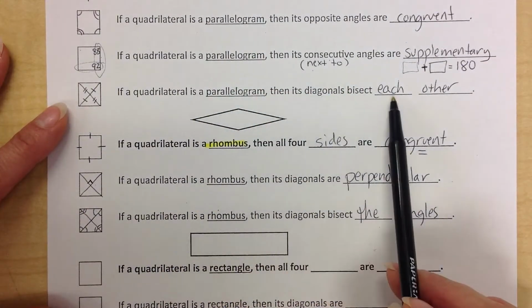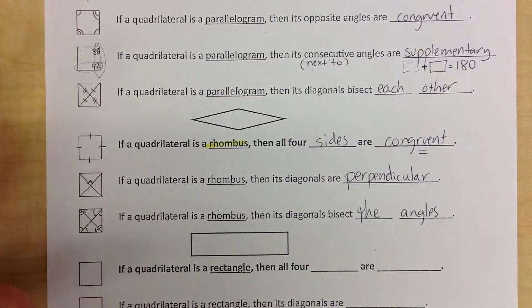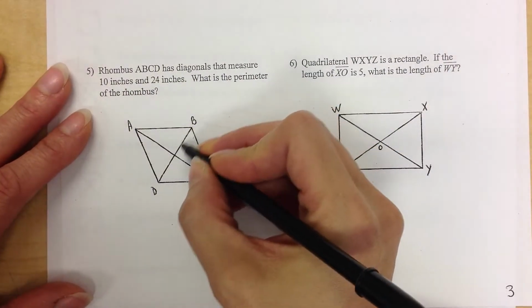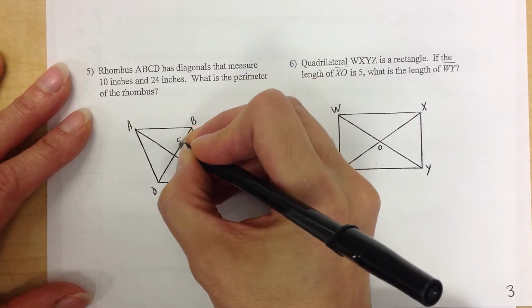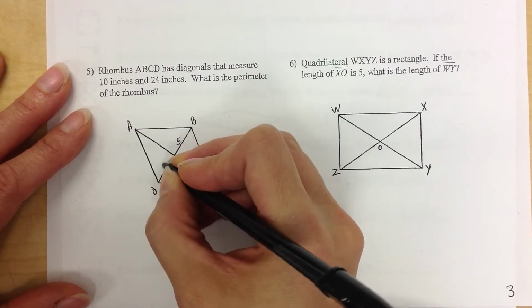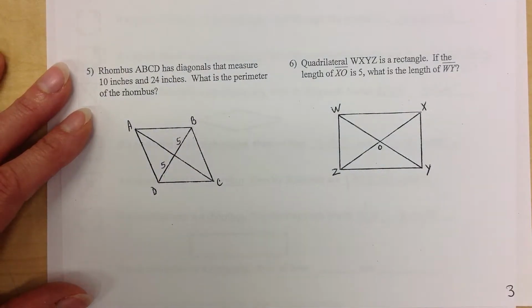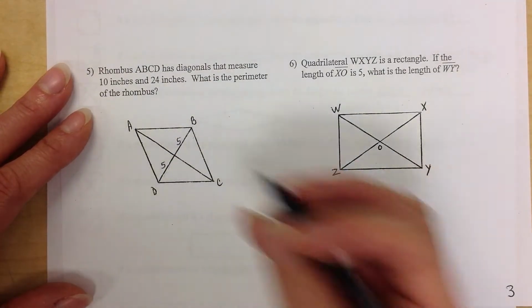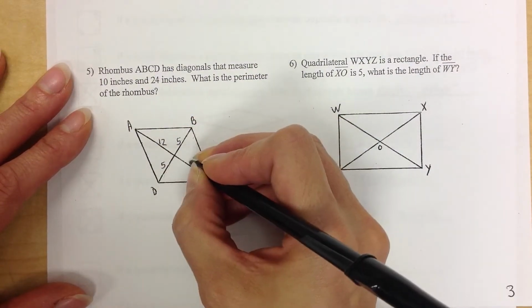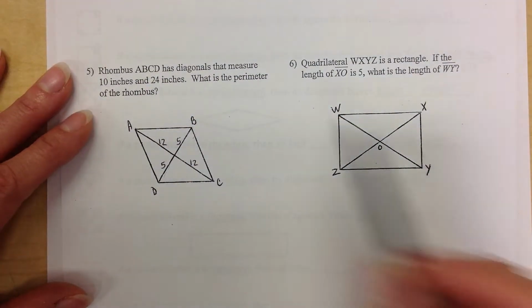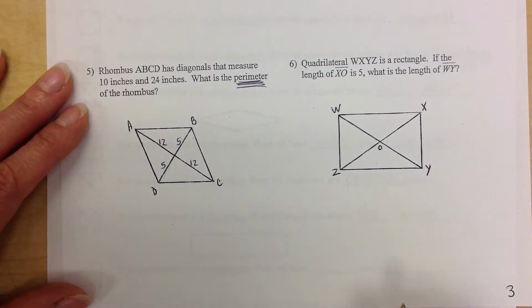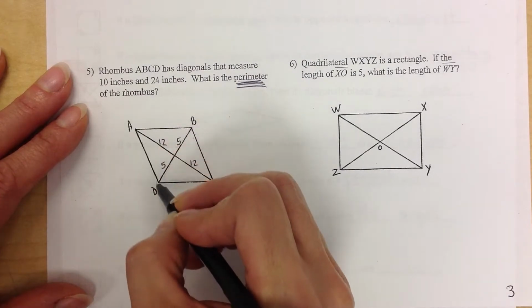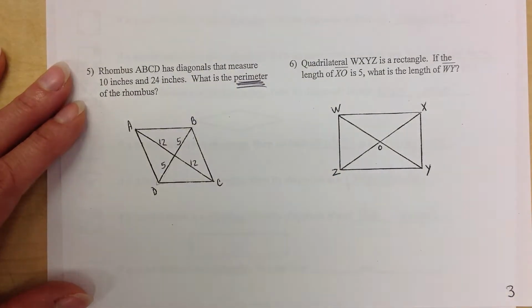the diagonals are going to bisect each other. So instead of putting 10 from here to here, which is confusing, I'm just going to cut that in half. I'm going to bisect it and call that 5 and that 5. It's just easier for me to look at. My other diagonal is 24, and since that's also bisected, I'm going to put 12 and 12. They want the perimeter of the rhombus. Perimeter is the distance around the outside. This is actually a challenging one, so we're doing a hard one.